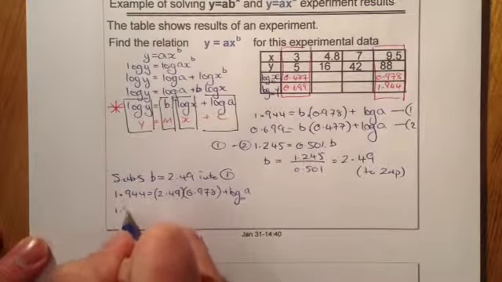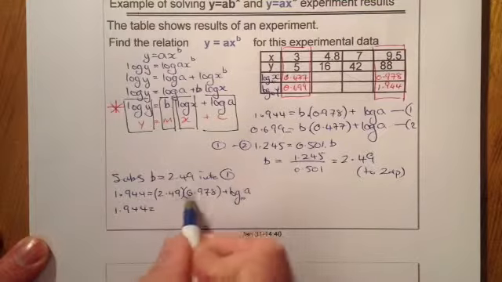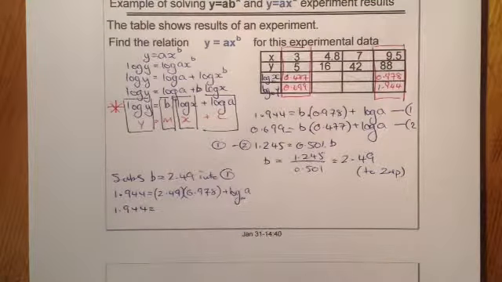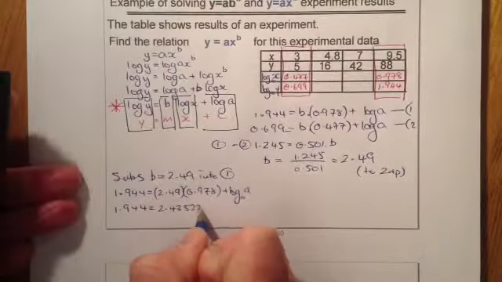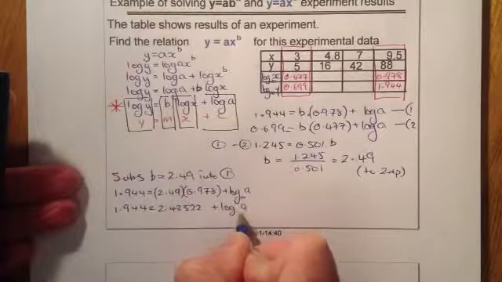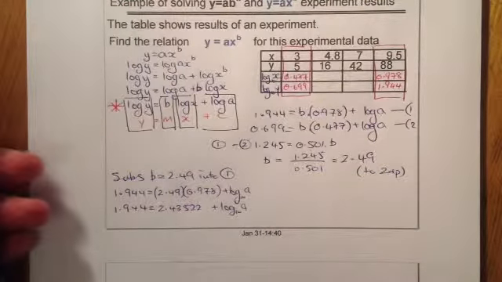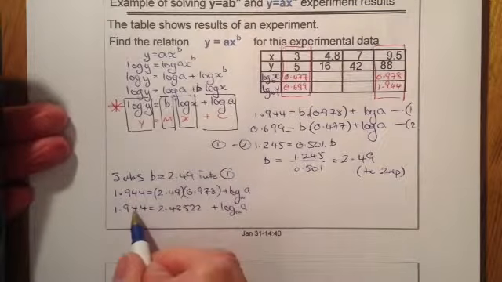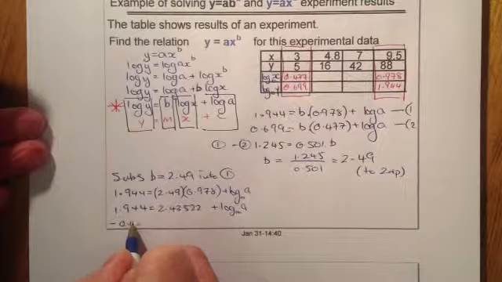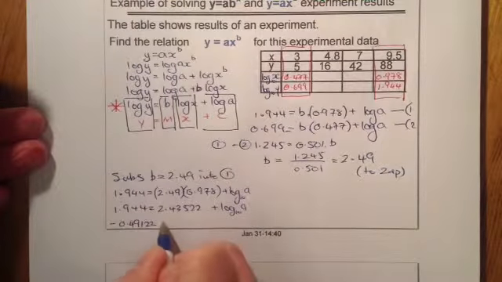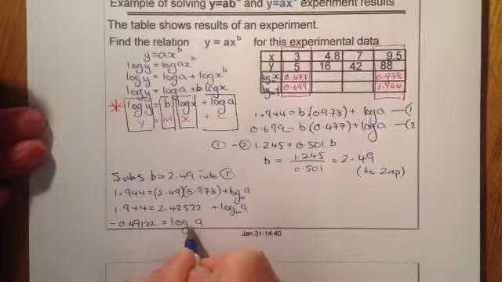So I've got 1.944, multiplying these two together, so 2.49 multiplied by 0.978, which gives me 2.43522, and that's plus log a base 10. Right, so what we'll do is I'll subtract that. If I take it over to this side here, that'll give me 0.49122, and that equals log a to the base 10.